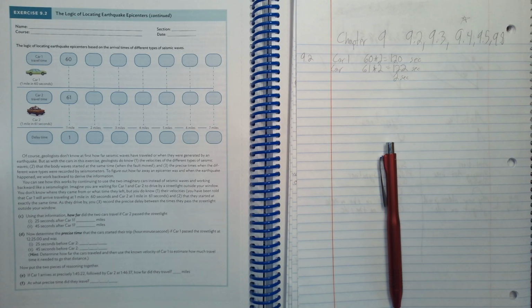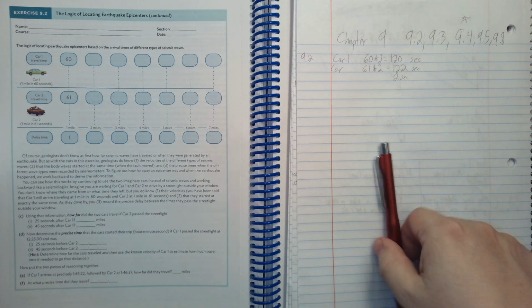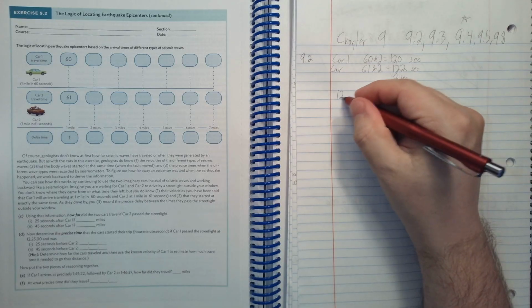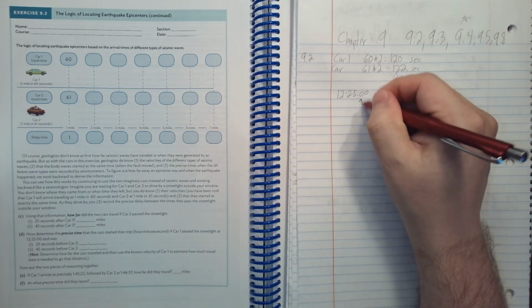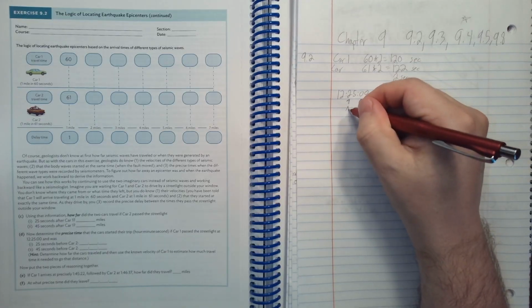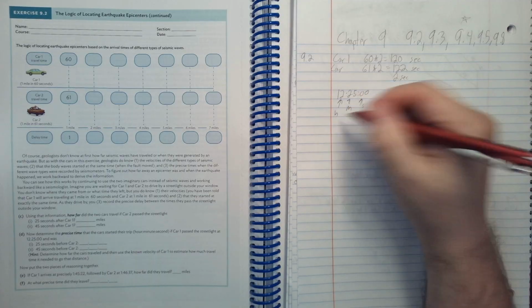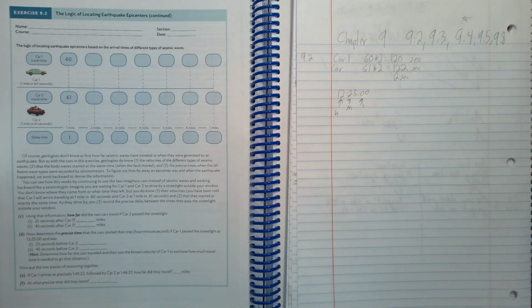if car 1 passed the street light at 12:25. So 12:25. And this is our seconds. This is going to be our minutes. This is going to be our hours. Now we're saying 25 seconds before car 2. So there's a 25-second gap before car 2 gets there.